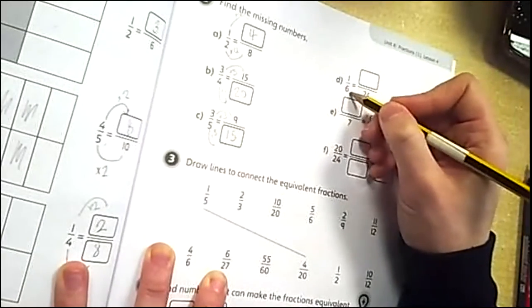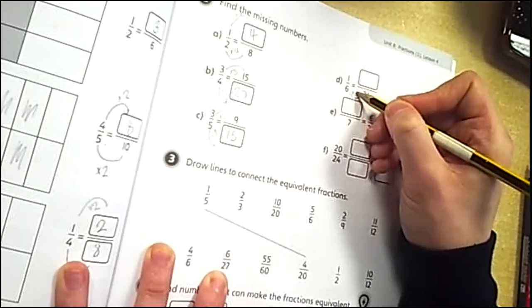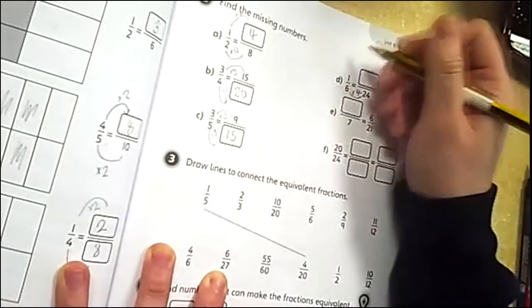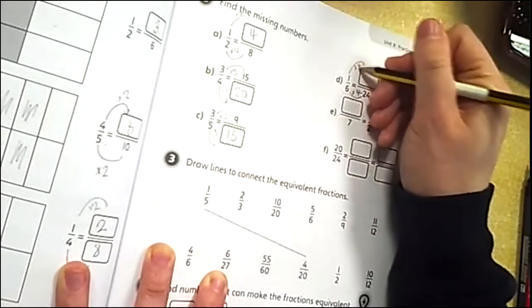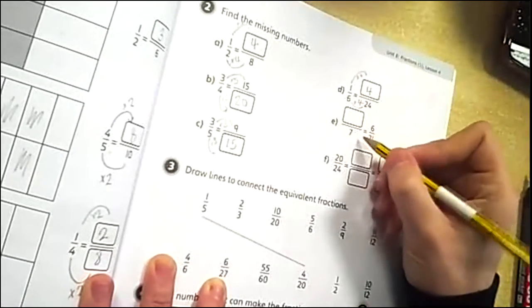What have I done from 6 to get to 24? I've times by 4. Yes, I have. That took me a while. So I must times that by 4. 1 times 4 is 4. 1/6 is the same as 4/24.